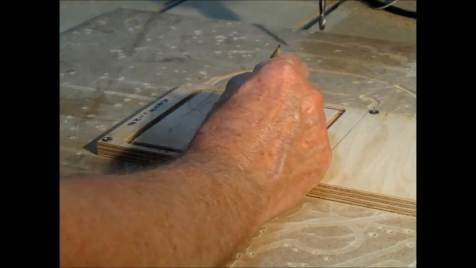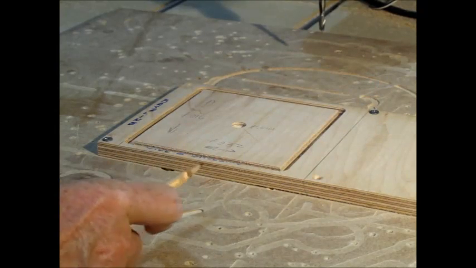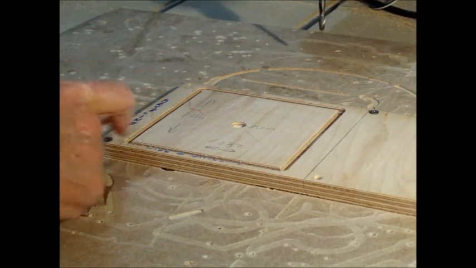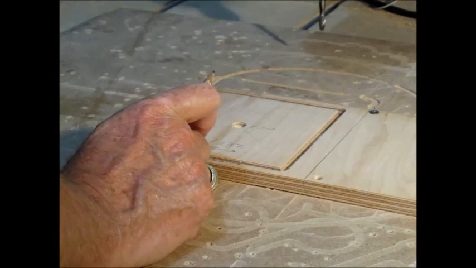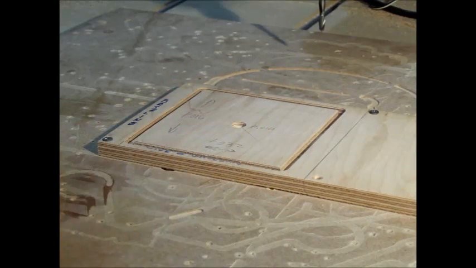So I'm plus 10. So I'm 32 in the X, 16 in the Y, and I'm too deep in the Z direction by 10 thousandths, or plus 10. So now we'll go over to calibrate my axis in Mach 3, and I'll go ahead and show you how to do that now.